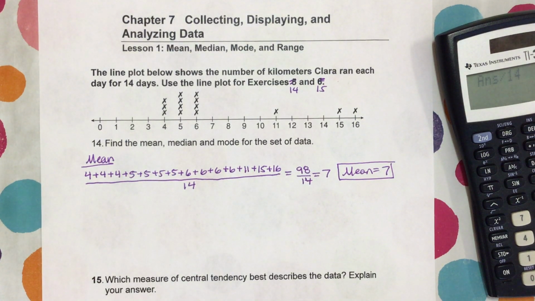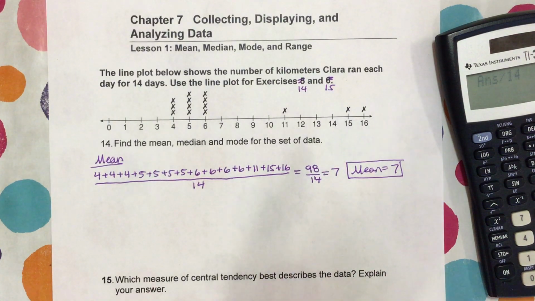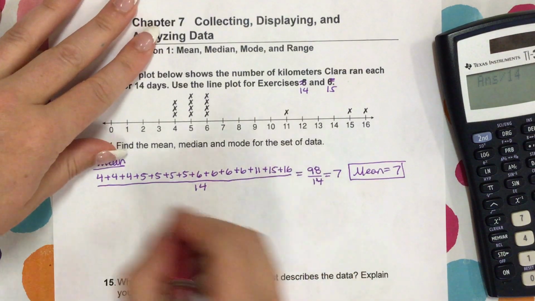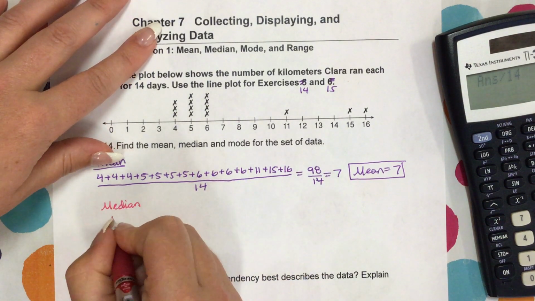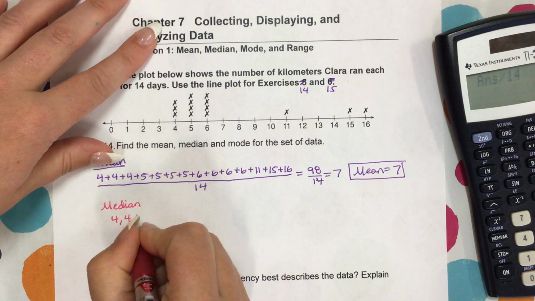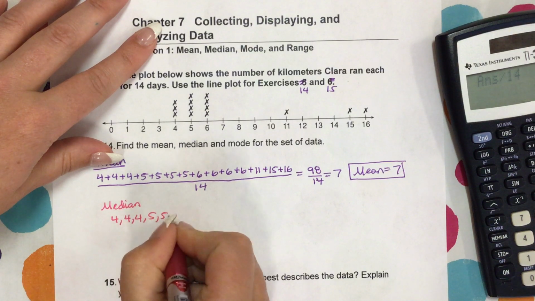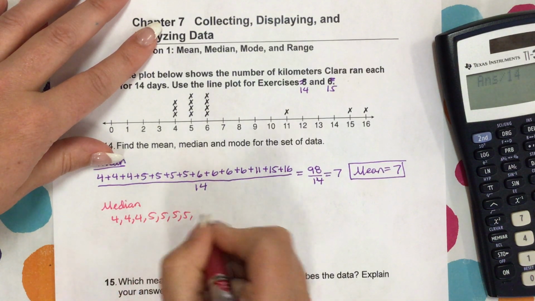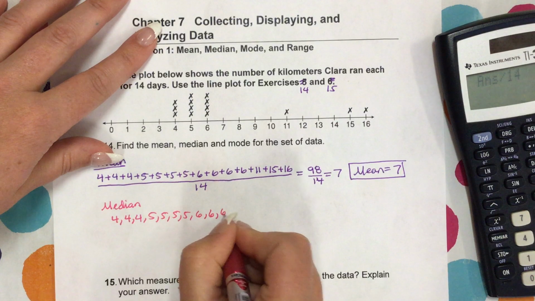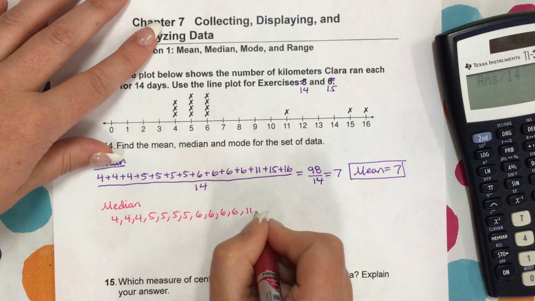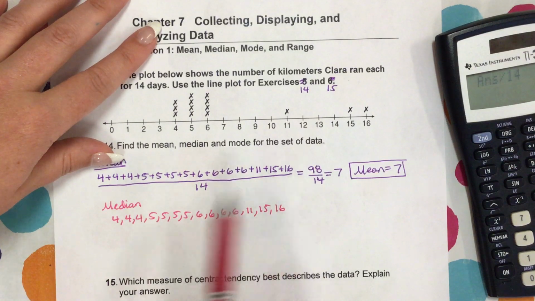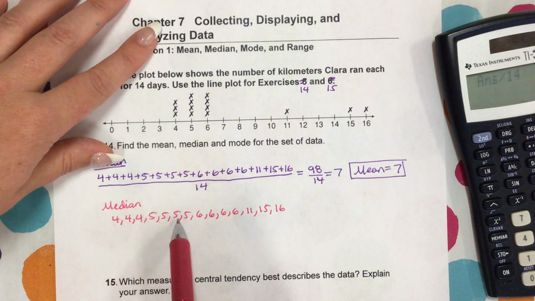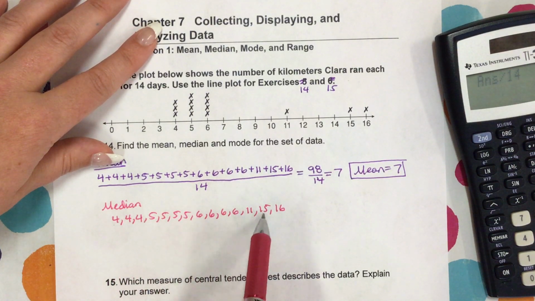So for finding the median, we need to list all the numbers from smallest to largest. Okay, so 4, 4, 4, 5, 5, 5, 5, 6, 6, 6, 6, 11, 15, and 16. Right, 1, 2, 3, 4, 5, 6, 7, 8, 9, 10, 11, 12, 13, 14.